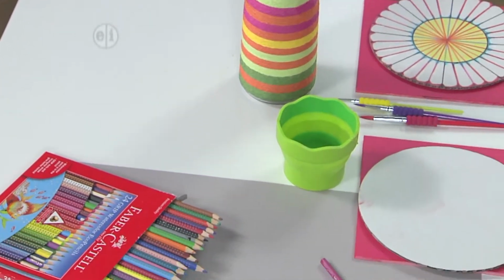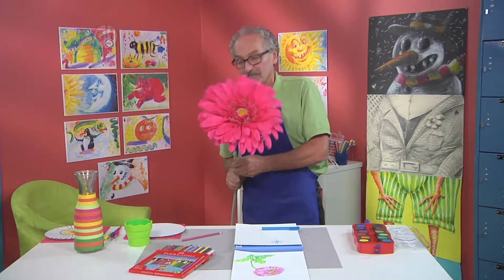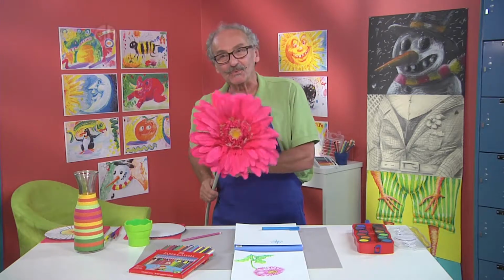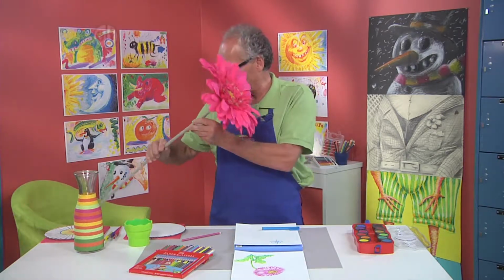Oop. Must be something in the water. But anyhow, we'll really get a good look at this flower, all right?